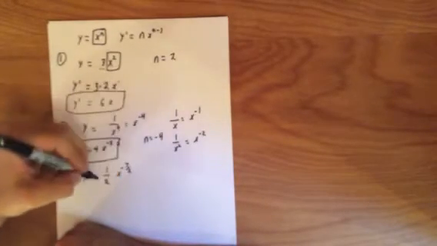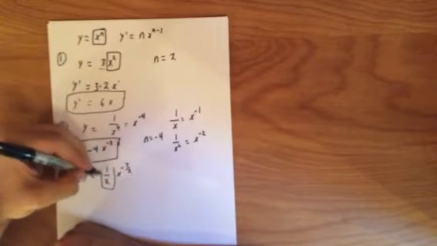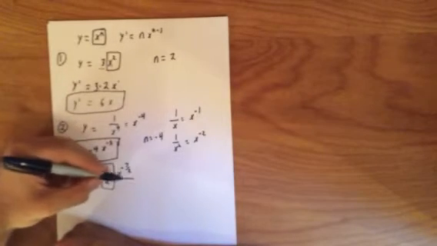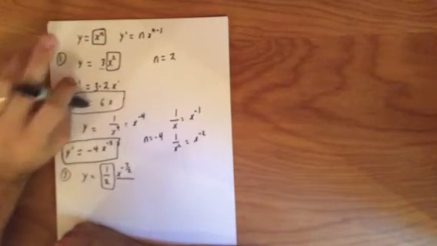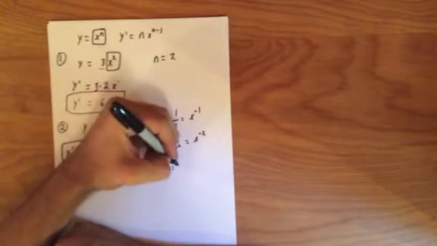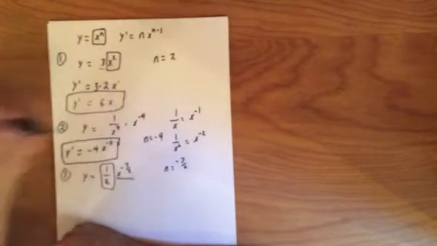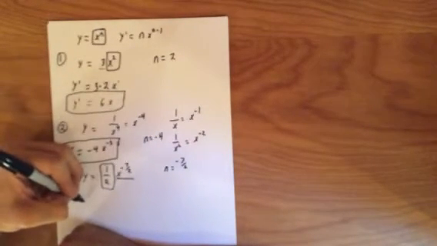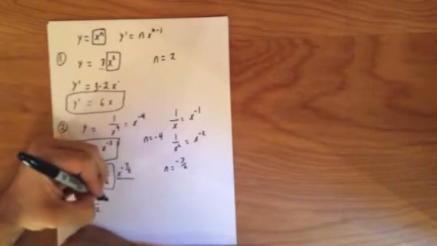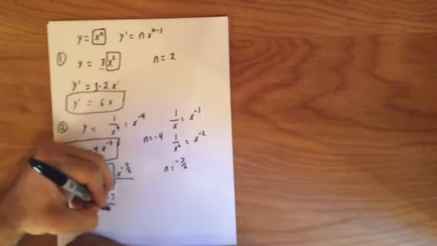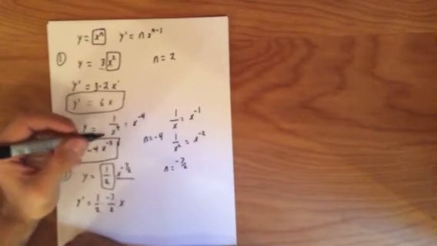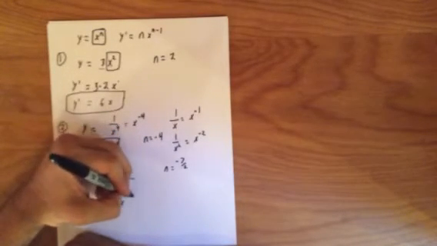In this case, that 1/2 can just hang out front as a constant multiplier, and then we can take the rest of it and plug in our power formula and see what we get. So n is going to be equal to negative 7/2, and y prime is equal to our 1/2 times our n, which is negative 7/2, times x to the n minus 1. So in this case, n minus 1 is going to be negative 9/2.